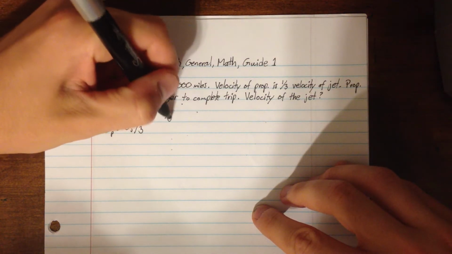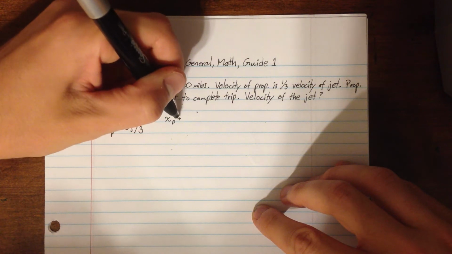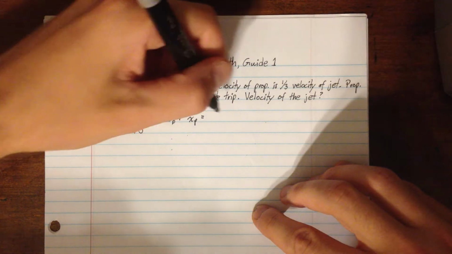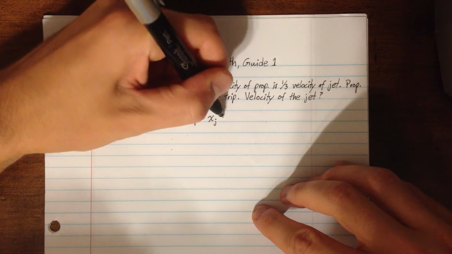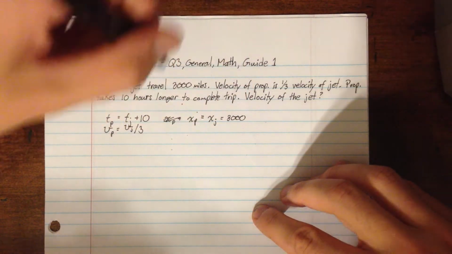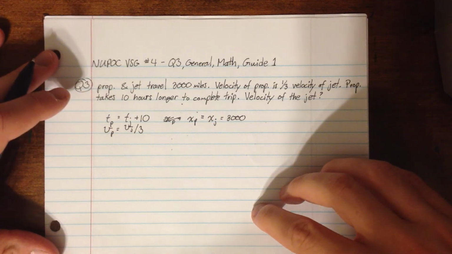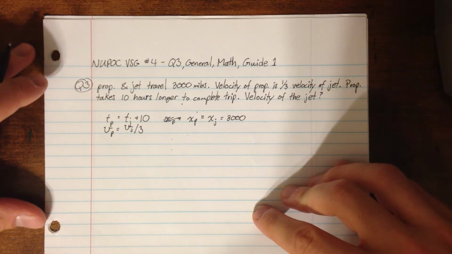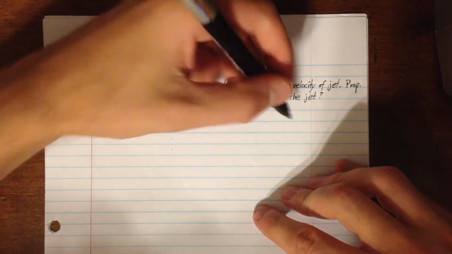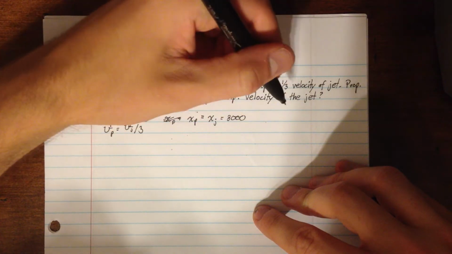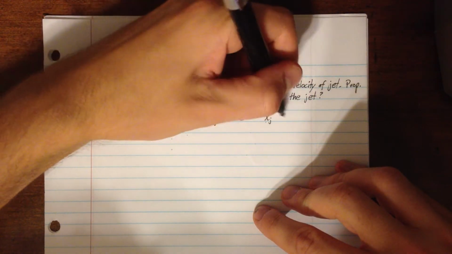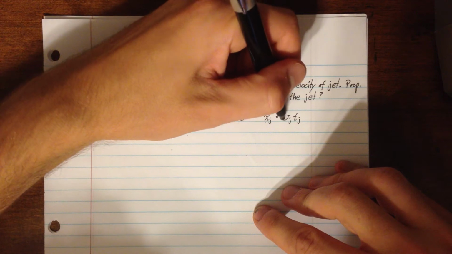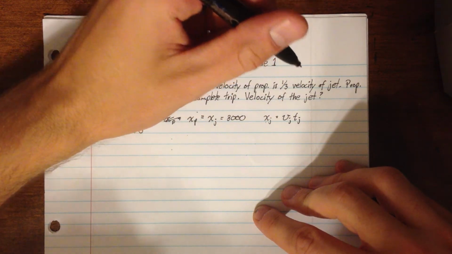Now we also know that both of them traveled 3,000 miles. So we'll say XP equals XJ equals 3,000. I'm not using units yet, but we're going to bring them back in towards the end of the problem, just to make sure that we have them correct and we check them. So let's look at the jet first. The distance traveled XJ equals velocity of the jet times time of the jet. So this would be miles per hour times hours equals miles.